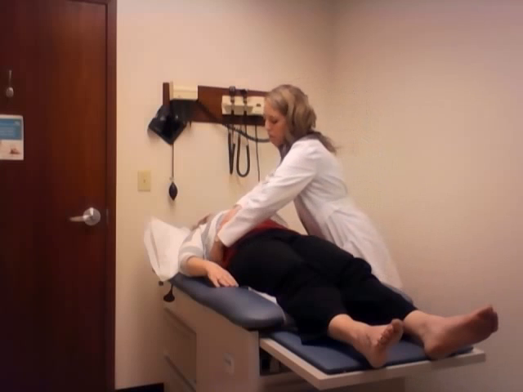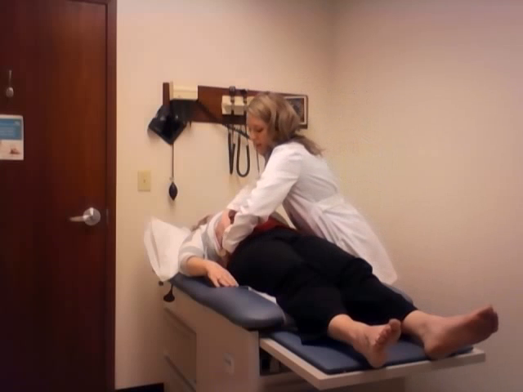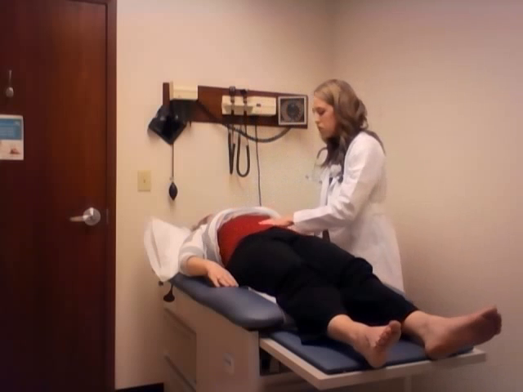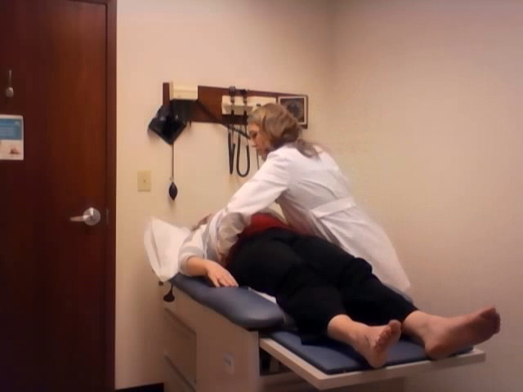And I'm also going to try and palpate her spleen. I'm going to lift her side up here and see if I can feel her spleen, which I cannot, which is also a normal finding. I'm going to also see if I can palpate her kidneys.